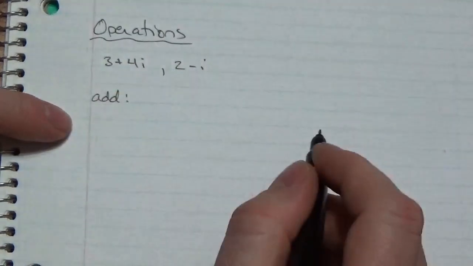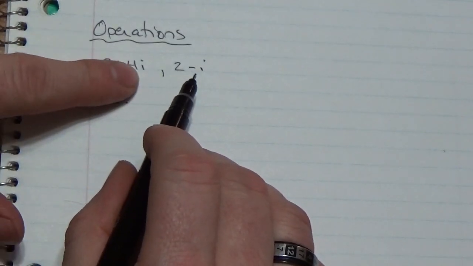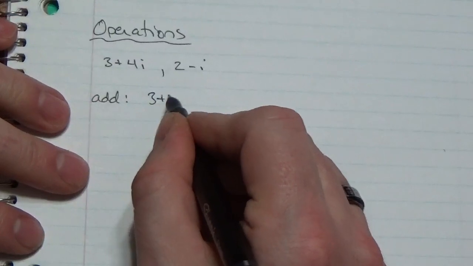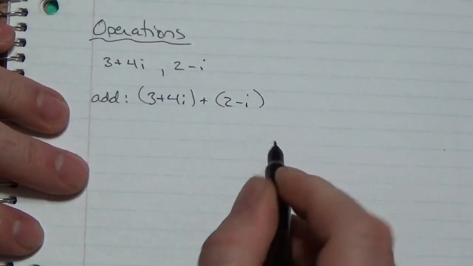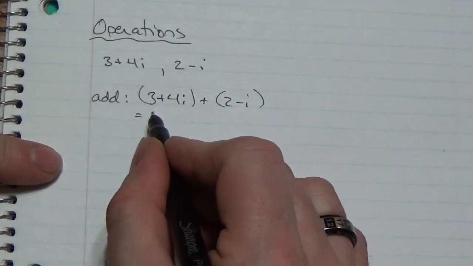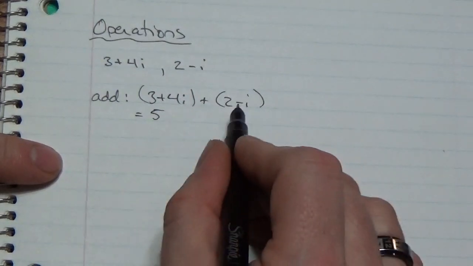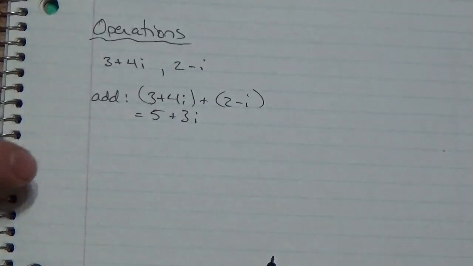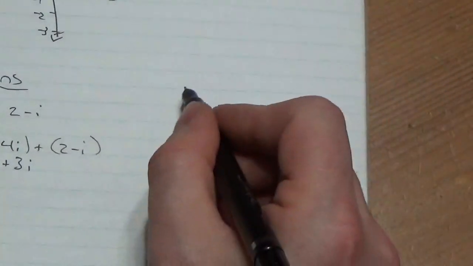So here are my two complex numbers. Remember, the complex numbers have a real part and an imaginary part to give us one single number. So we'll go 3 plus 4i and we'll add 2 minus i. When we add those together, we simply add the real parts to get 5, and then we add the imaginary parts, 4i minus 1i, and we'll get 3i. That's it.